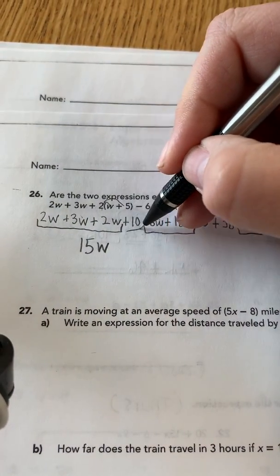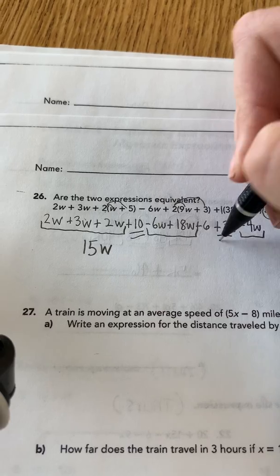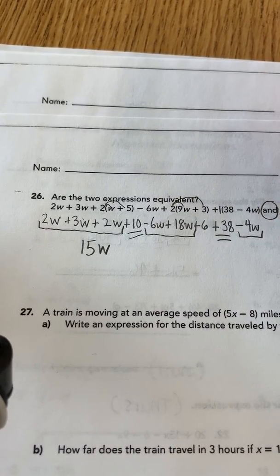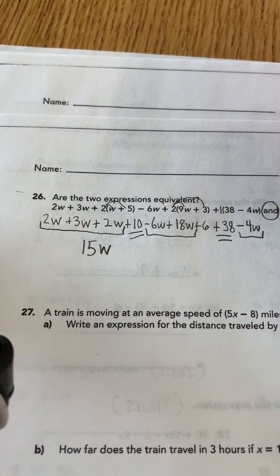All right, now I've got this plus 10. Did you hear that? Does it make you miss this place? That was the bell. I don't know if you heard it.